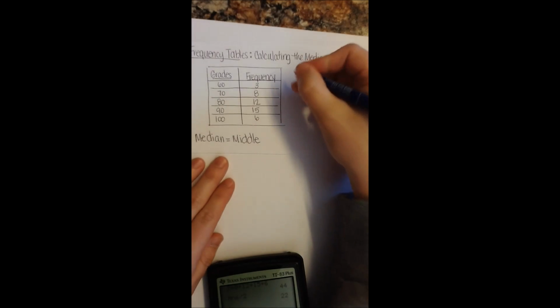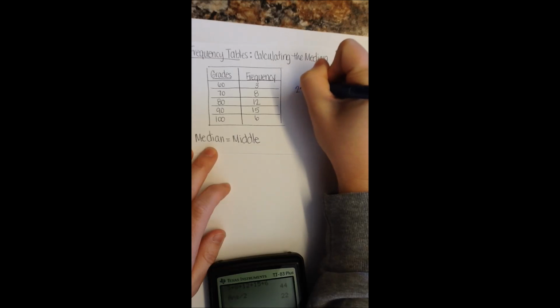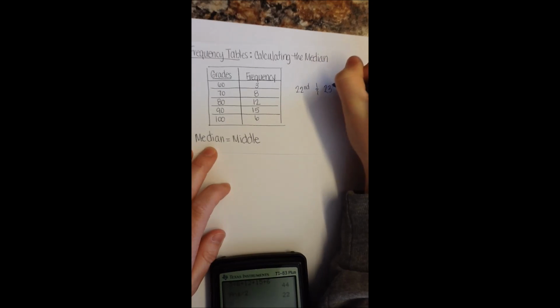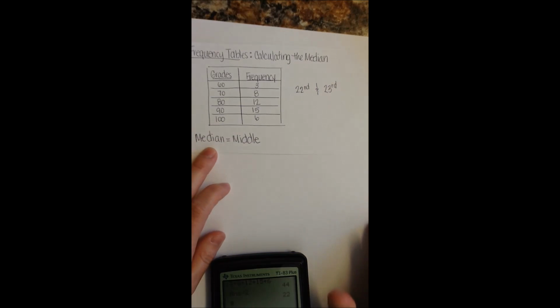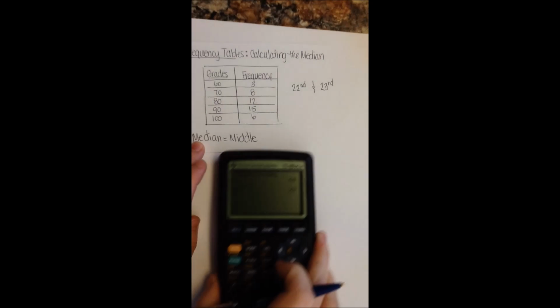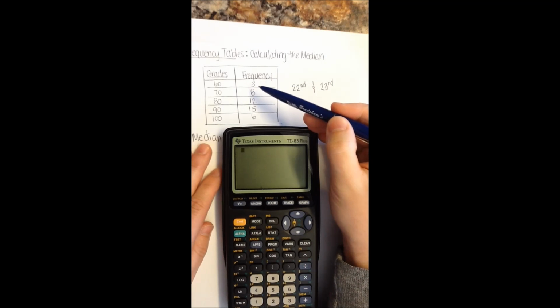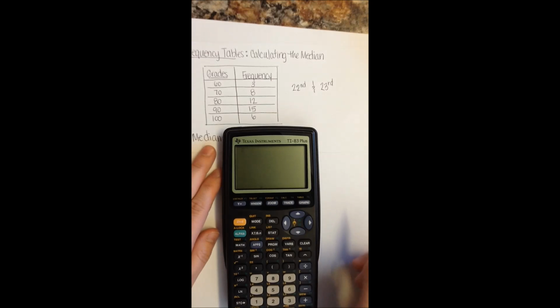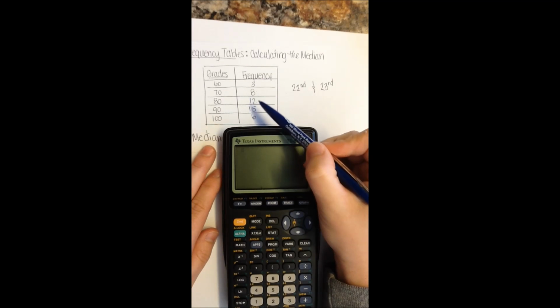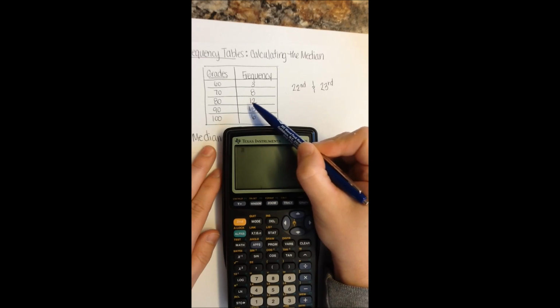So we want to find the 22nd and the 23rd place and find their average. So let's look here. Let's figure out where 22 would be. 3 and 8 would put us at 11. 11 and 12 would put us at 23. So 23 would fall in the 80 range. So obviously 22 would also fall in the 80.